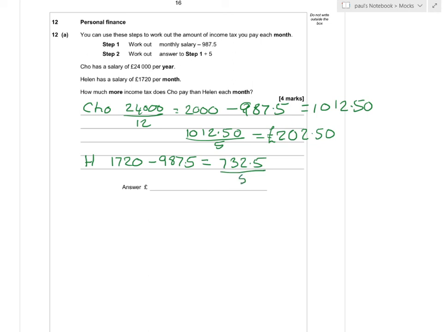Now divide that by 5 is £146.50. Now the question was, how much more does Cho pay? So if we do the 202.50 take away the 146.50, right? So 202.50 take away 146.5 equals £56. So £56 more.